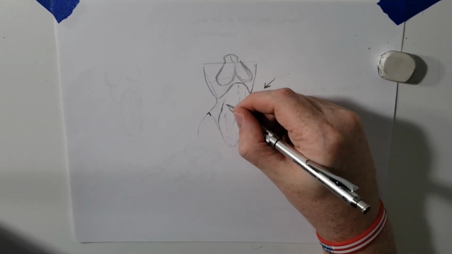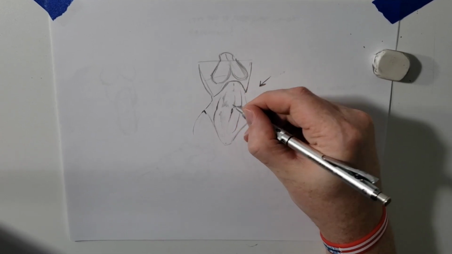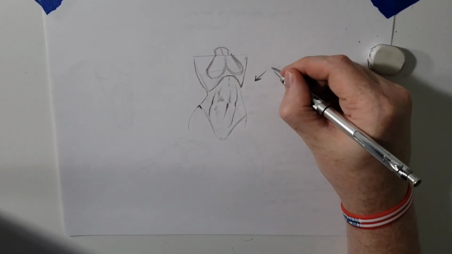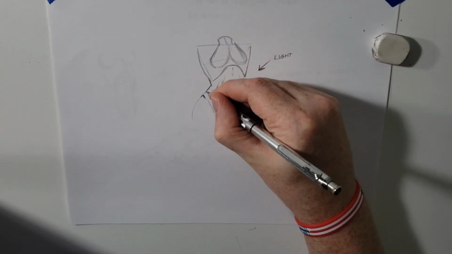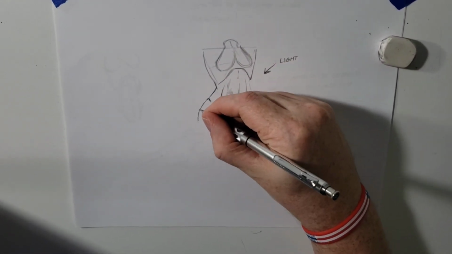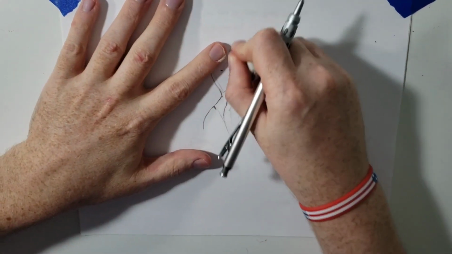Here I think I do a better job lighting and shading this one. I'm trying to be very, very light with my shading. I'm not going crazy. I'm not pressing very hard on the pencil, because again, this is a female ab. I want this to look feminine.